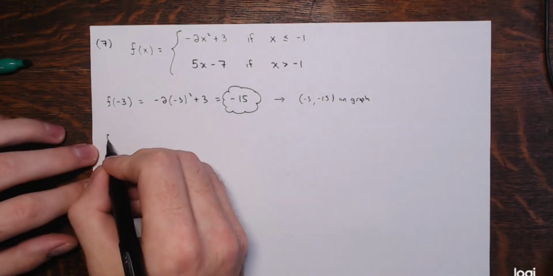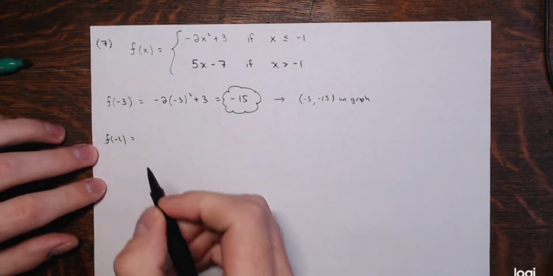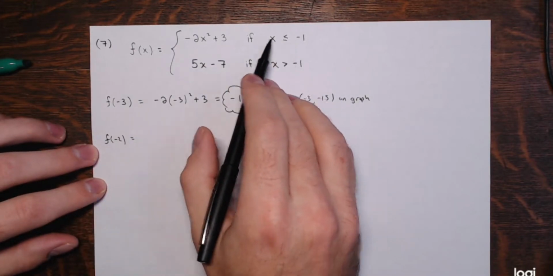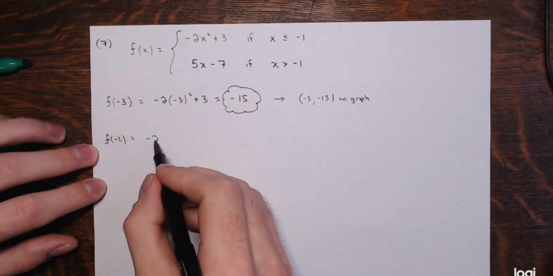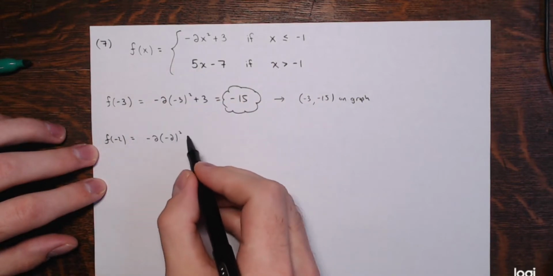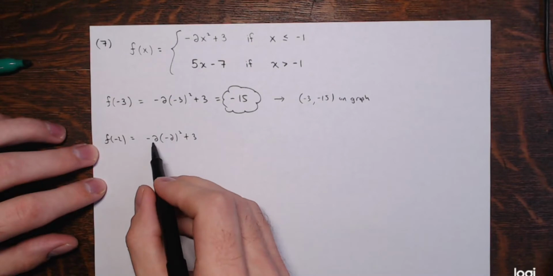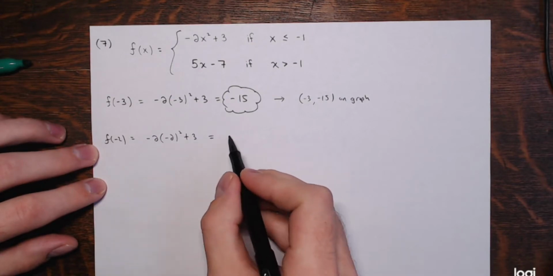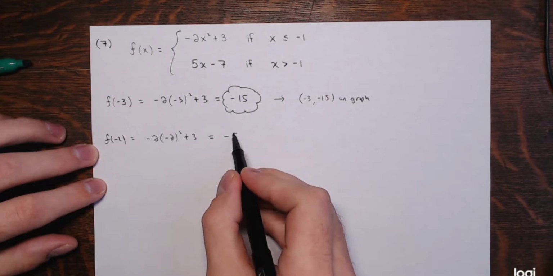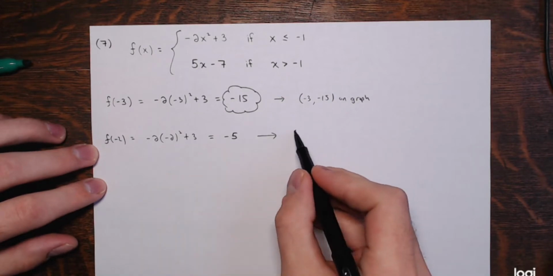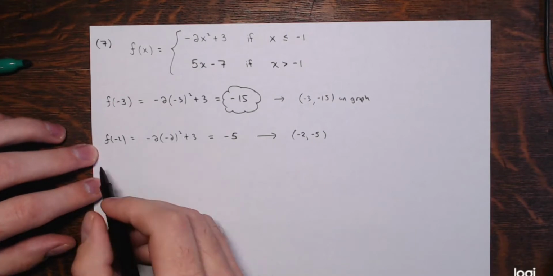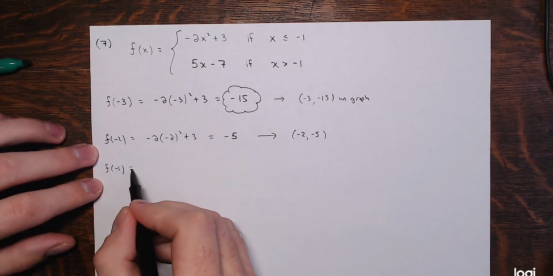Right. f of negative 2. So negative 2 is still less than negative 1, so I'm in this first piece again. So negative 2 times negative 2 squared plus 3. That's negative 2 times 4, negative 8, plus 3, negative 5. So the point negative 2, negative 5 will be on the graph. Right? f of negative 1.